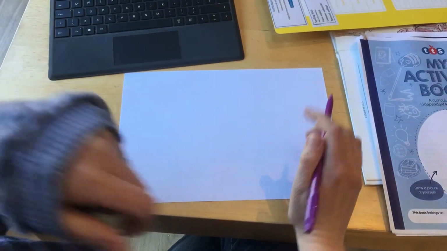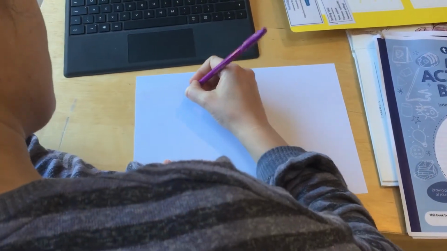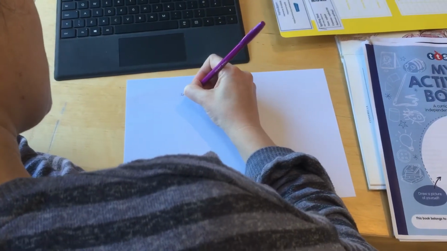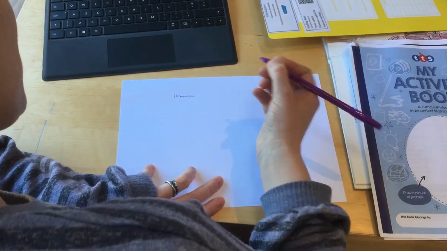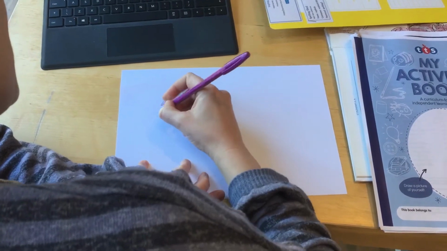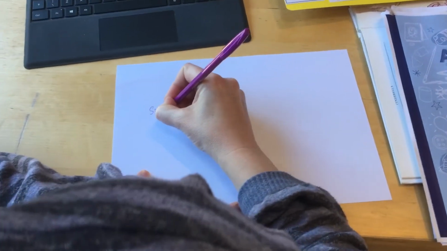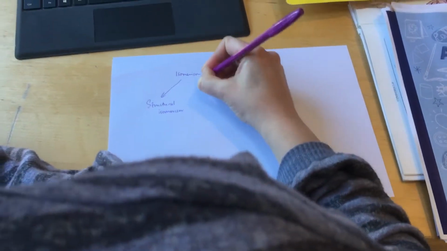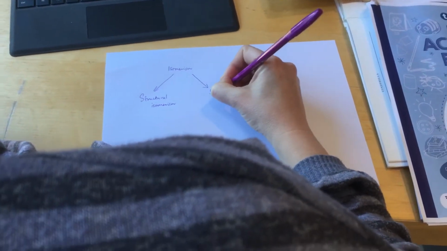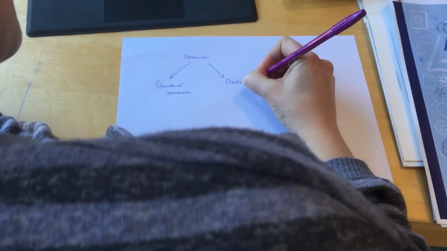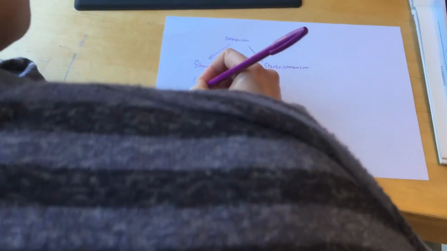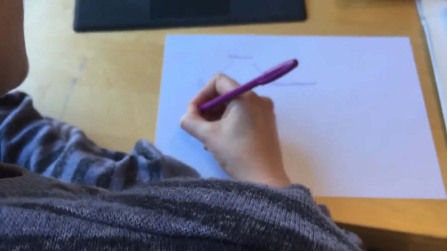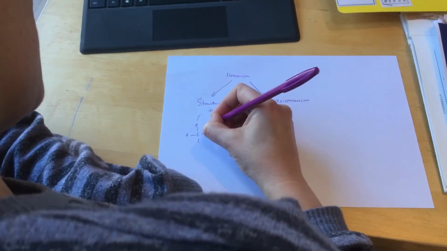Isomerism you've looked at a bit in organic chemistry, and it applies in the same way here. There are two types: structural isomerism and stereoisomerism. Structural isomerism is about the connectivity of the atoms. So a pair of structural isomers could look like this.